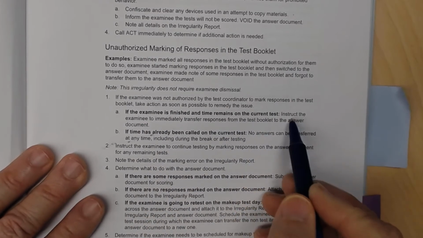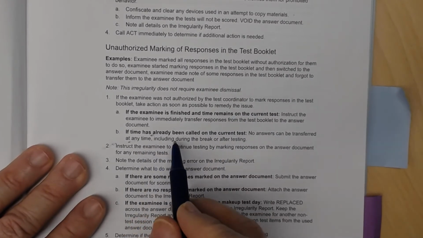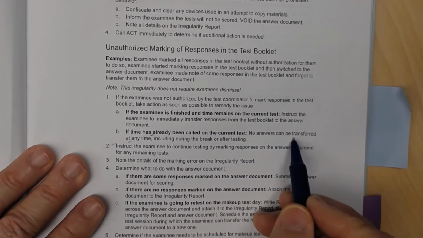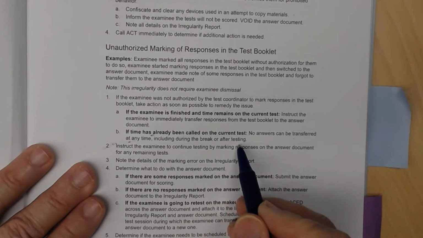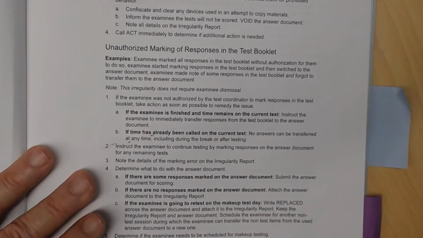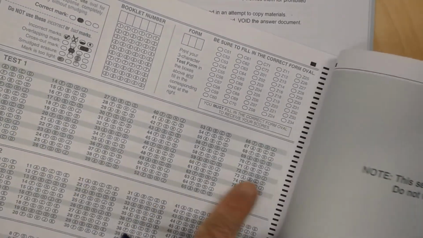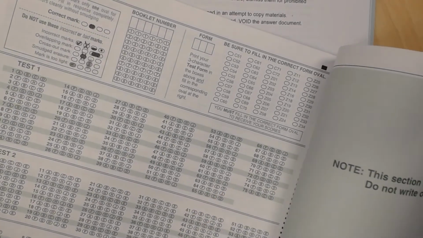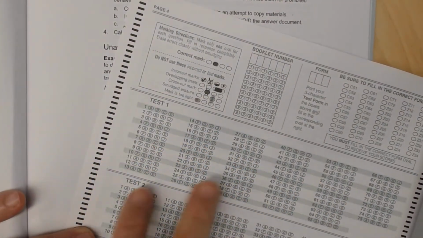Remember, time remaining, there's still time in this test. If time has already been called on the current test, no answers can be transferred at any time, including during the break or after testing. That student is going to get, basically, if nothing's there, a 0 in that section. So it's important that room supervisors are constantly walking around and monitoring what's occurring.